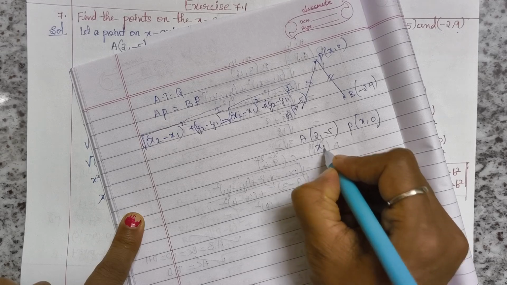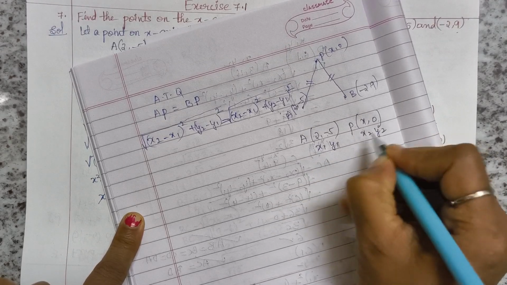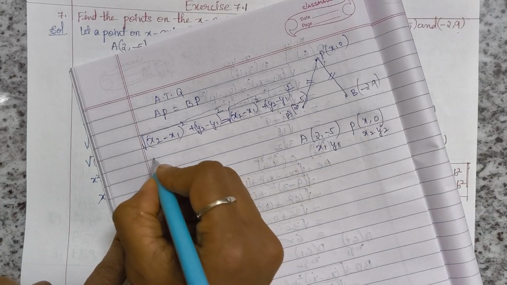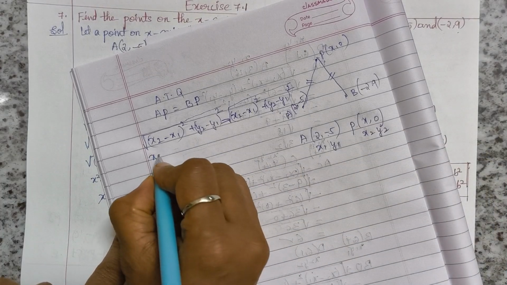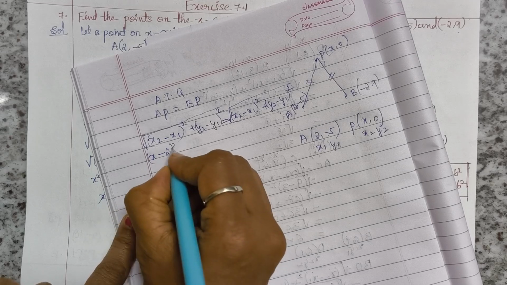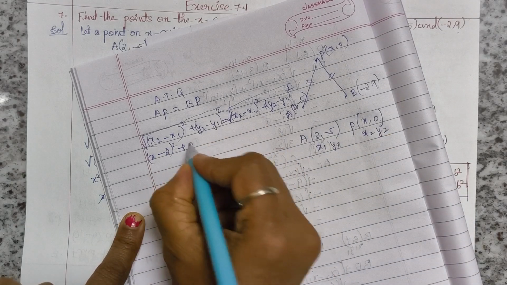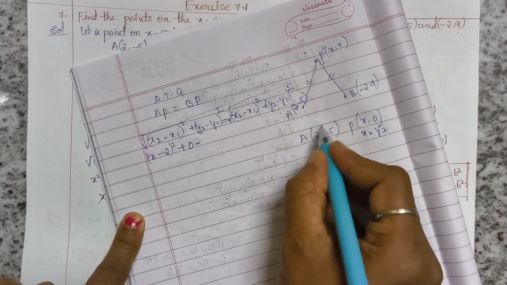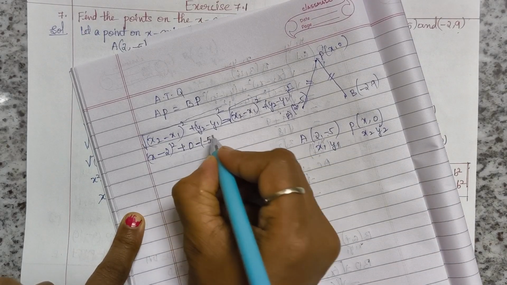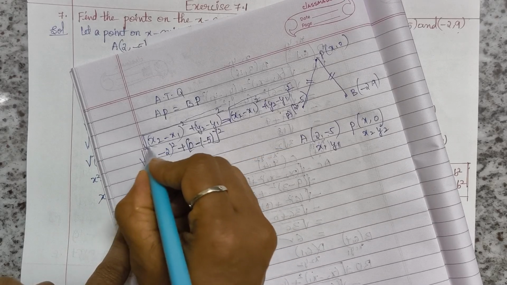Now you take this one, x1, y1. This is x2, y2. x2 means what? X. Carefully apply. X minus x1 means 2. X minus 2 whole square plus y2. y2 means 0. In the question minus is there. y1 means minus 5 whole square. This is the under root.